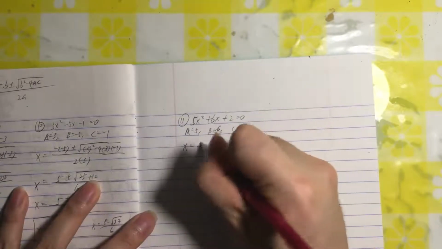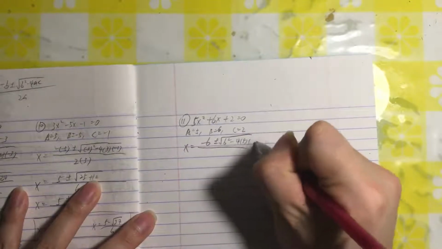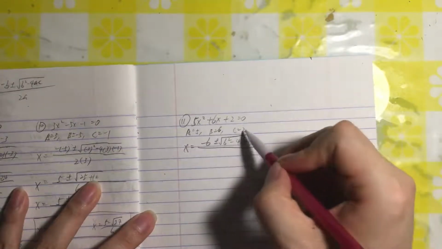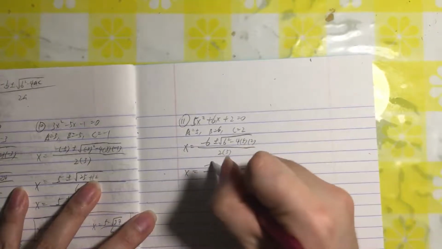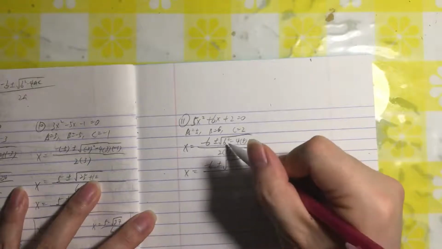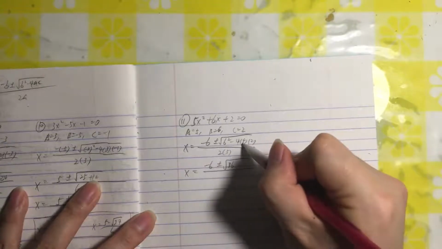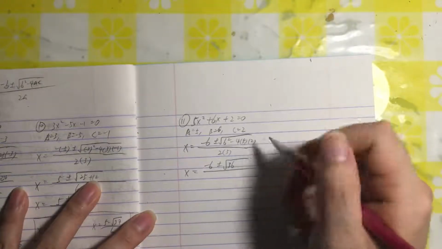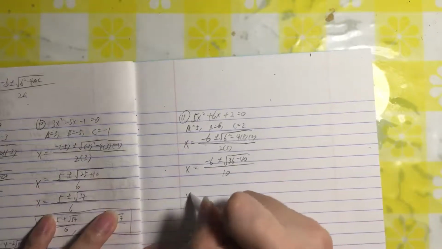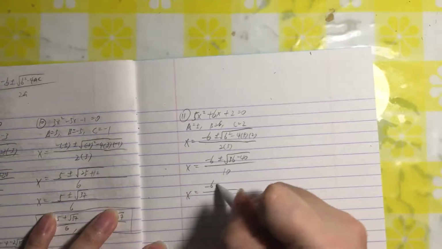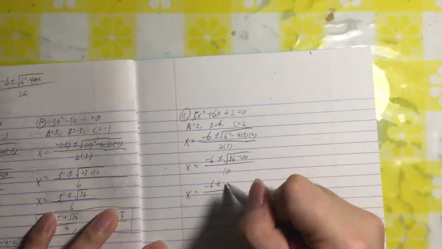x equal to negative b plus or minus square root of b squared minus 4ac, all over 2a. Then simplify. 6 squared is 36. 4 times 5 is 20. 20 times 2 is 40. On the bottom, 2 times 5 is 10. Simplify. We get negative 6 plus or minus. Under the square root, we have 36 minus 40, which is negative 4.